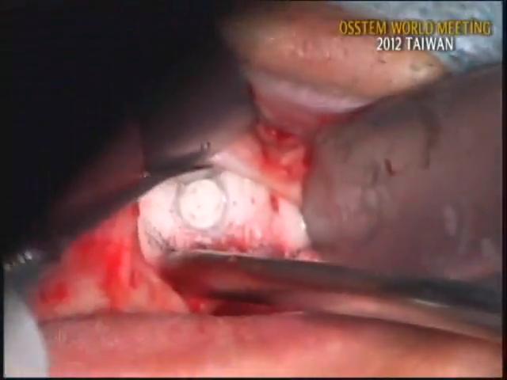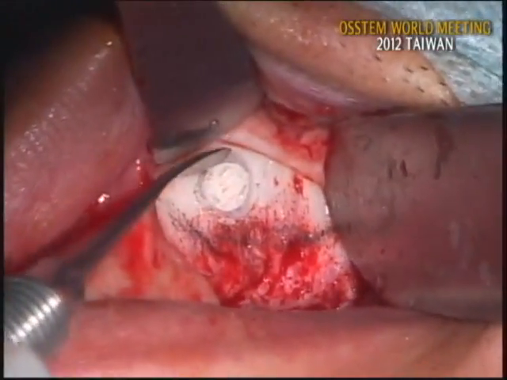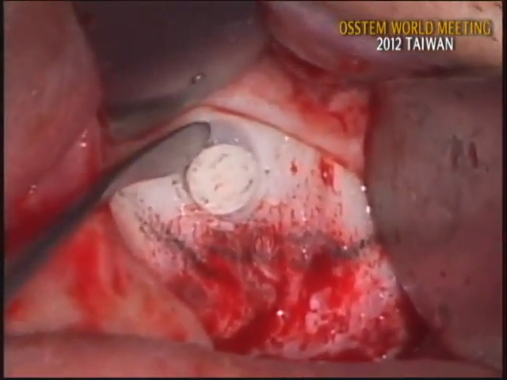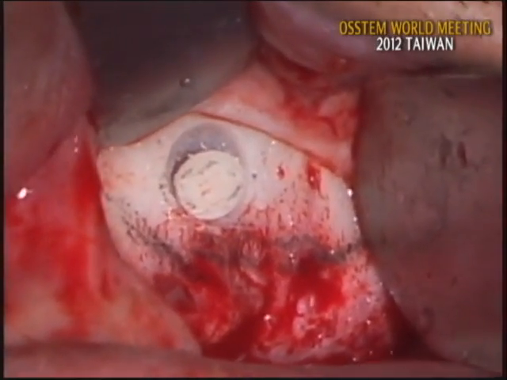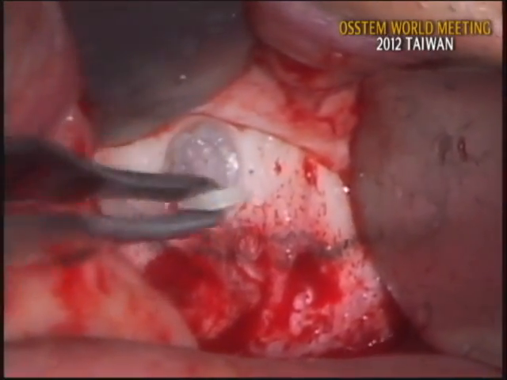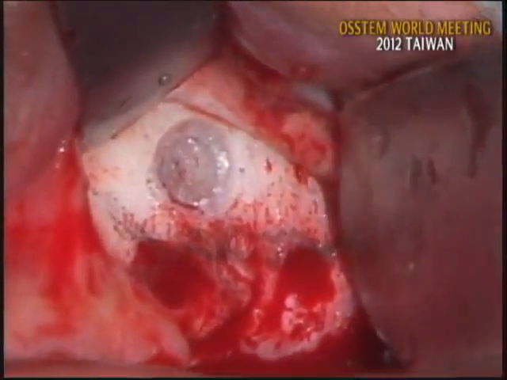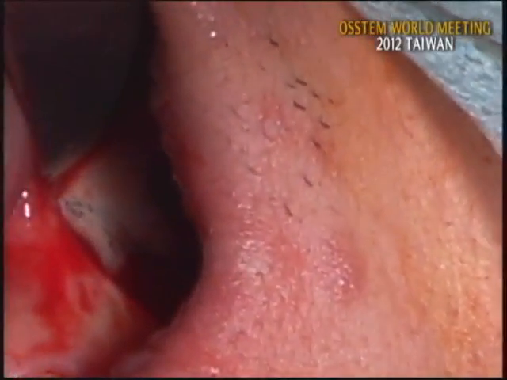Let me see. You can see the grayish discoloration around the osteotomy site. So I'll try to fracture it out. As you see, it's very easy to open the lateral wall. Okay, it was successfully detached. Let me separate the membrane.